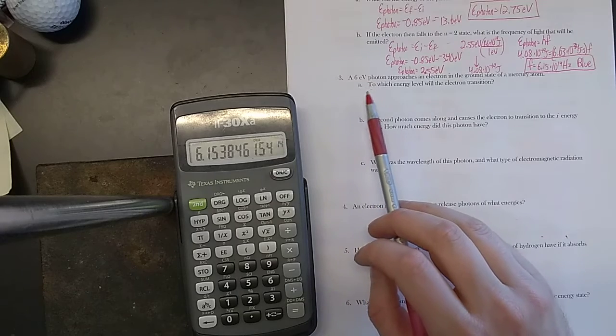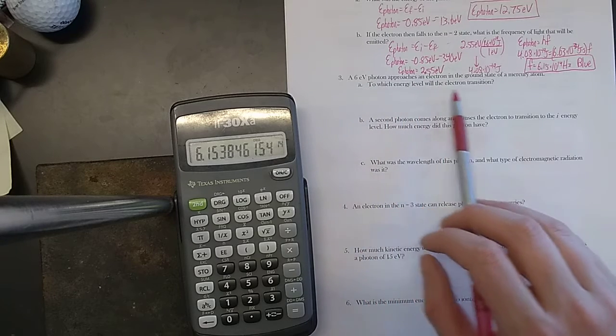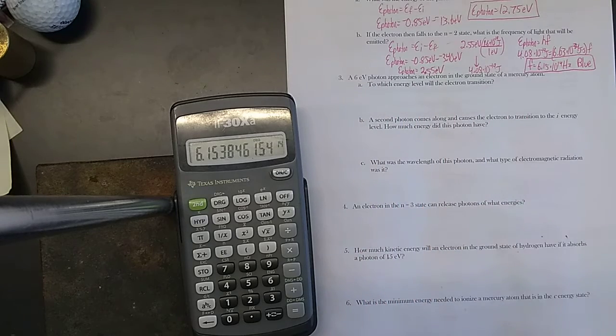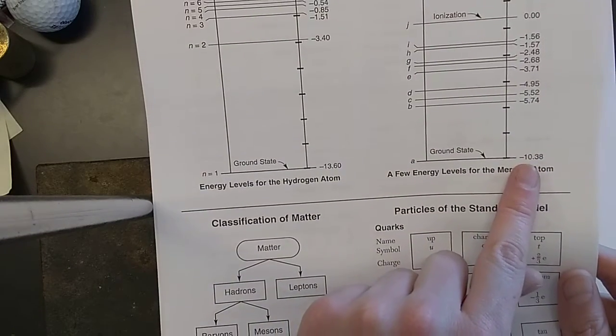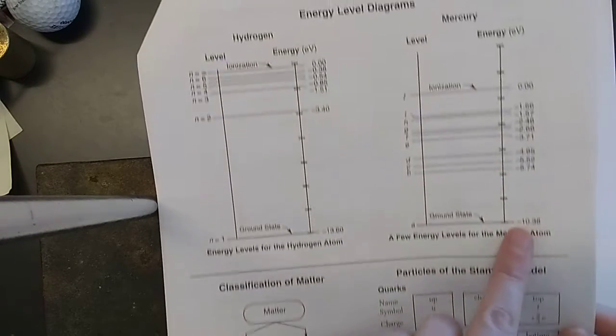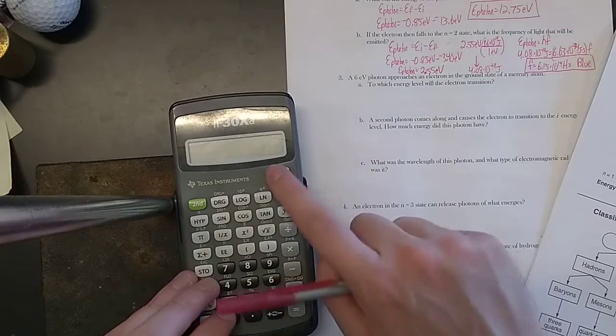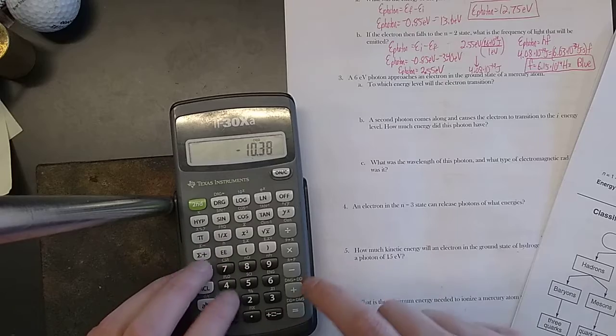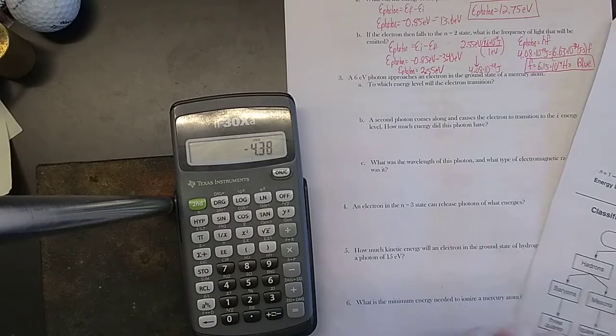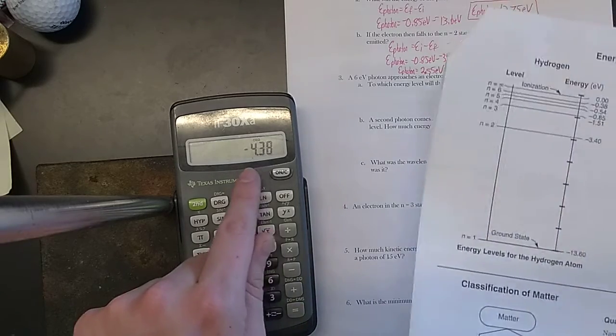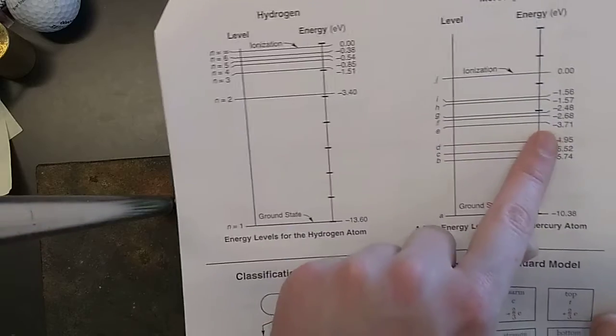Okay, a 6 electron volt photon approaches an electron in the ground state of a mercury atom. To which energy level will the electron transition? So we look at mercury. We see the ground state is negative 10.38. If it's a 6 electron volt photon, that means if we add 6 to that, it should go up to whatever energy level has an energy level reading of negative 4.38.